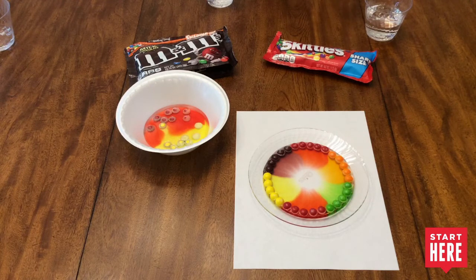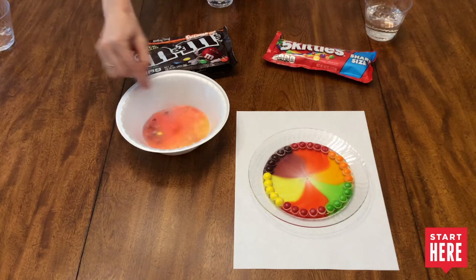So, do they ever mix? Water molecules are always moving, and eventually this movement will cause the colors to blur and mix together. If you want to speed up the process, just give it a good little stir.